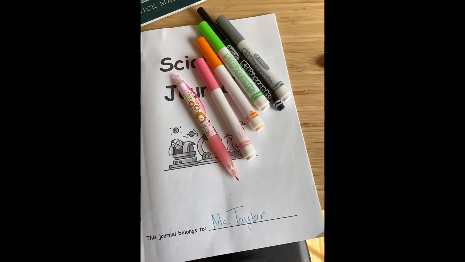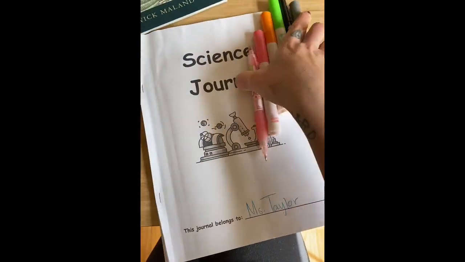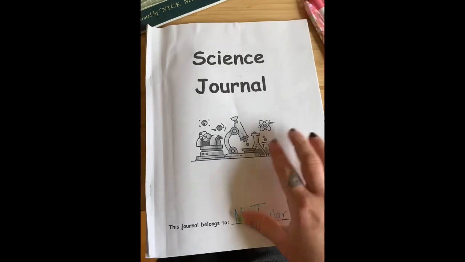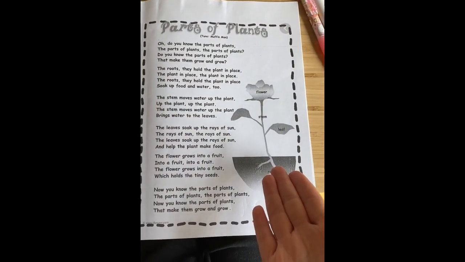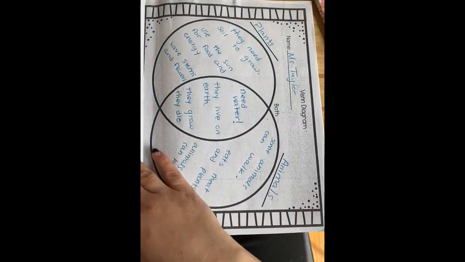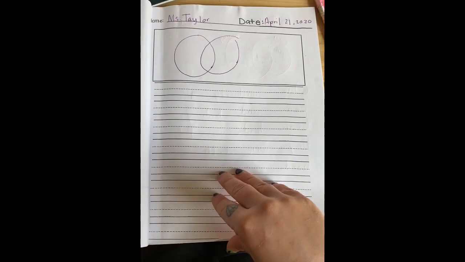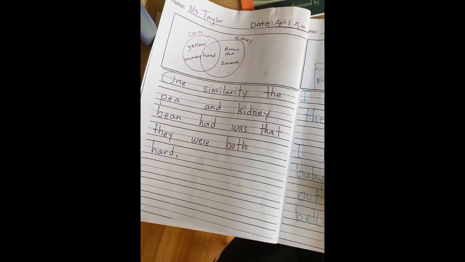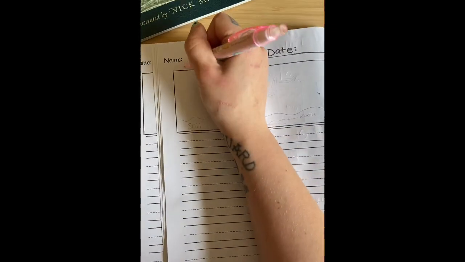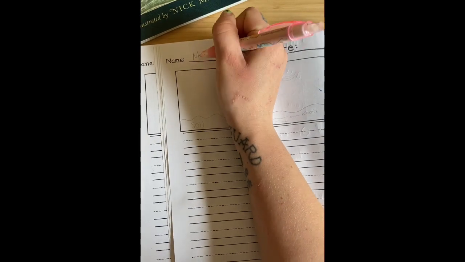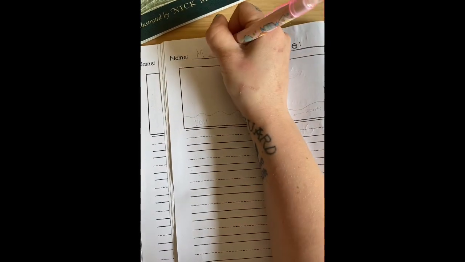Okay, first graders, you are going to need your science journal and a pen or a pencil. If you have markers and crayons, you can also grab those, but it's not needed. The first page in your journal is the parts of the plant song that Miss Kavanaugh just sang. So if you would like to sing it at home, you can read the words to it. So go to the first clean page in your journal. And we're going to make sure we write our names and date.